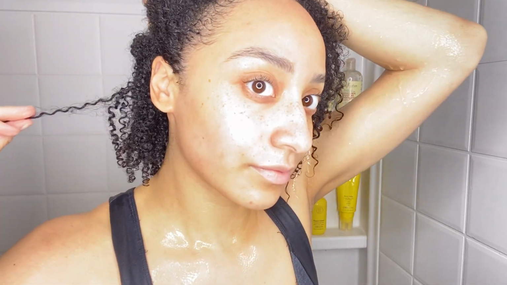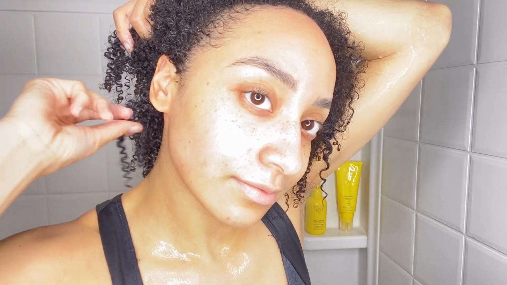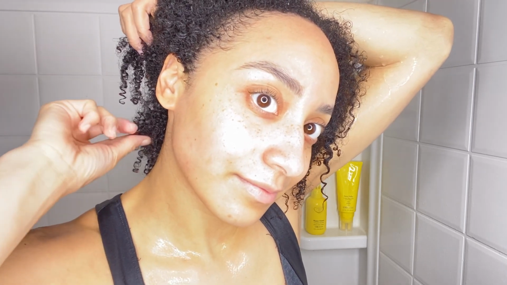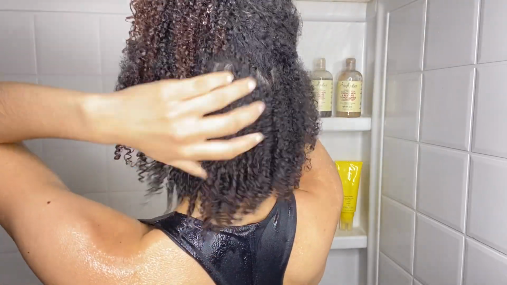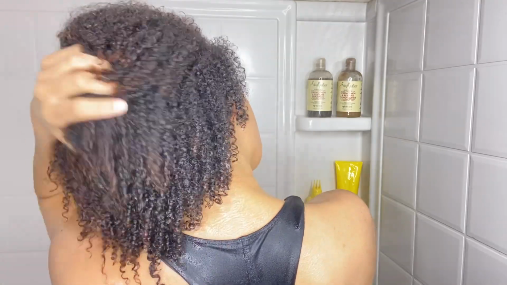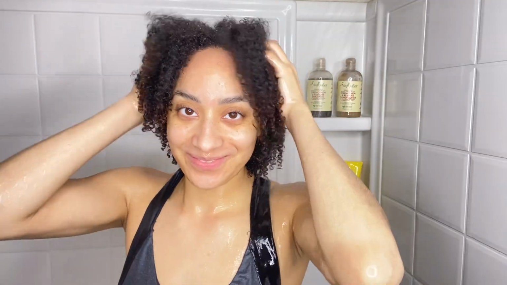Okay guys, so here's a close-up of my curls. It just looks so juicy and bouncy, defined. I just love it so much. Okay guys, so I am all done washing my hair. So now I'm just going to take the rest of my shower and I will see you when I get out.